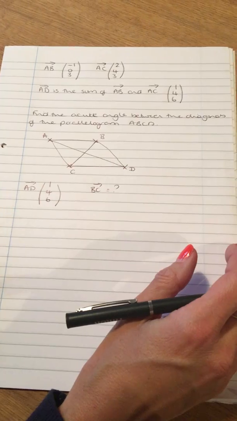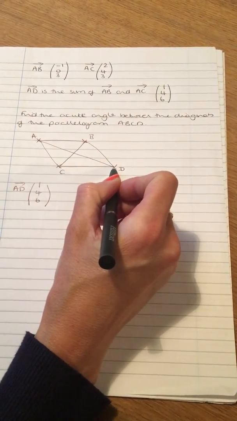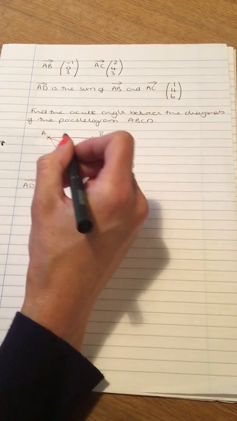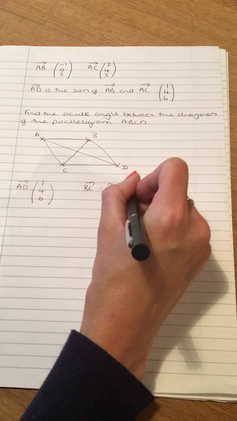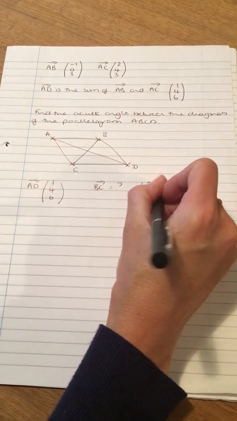And the way we're going to do that is we're going to go from B to D, okay? And we know that B to D is the equivalent of vector A to C. So B to D is the same as this, 2, 4, 3.